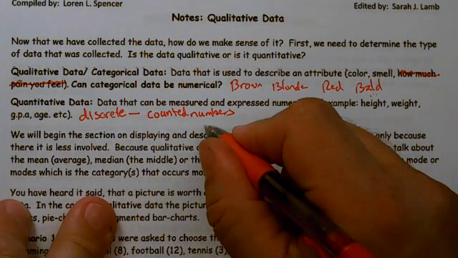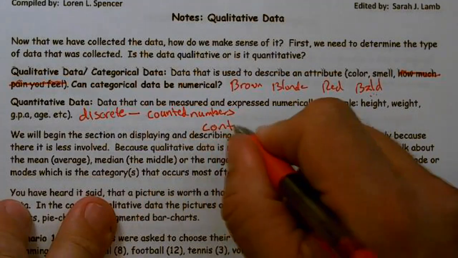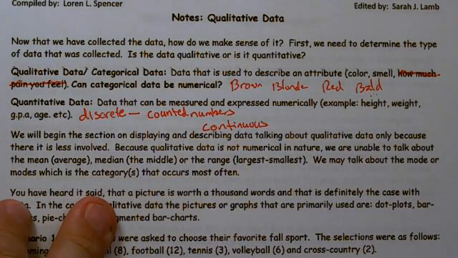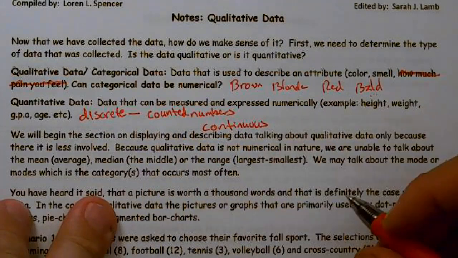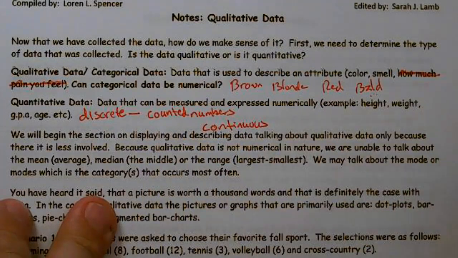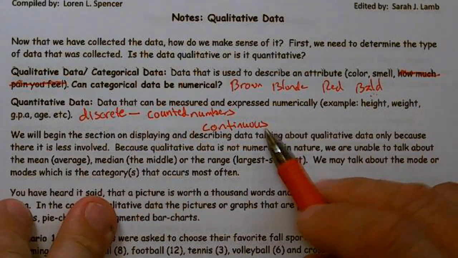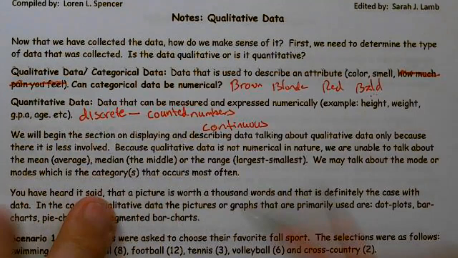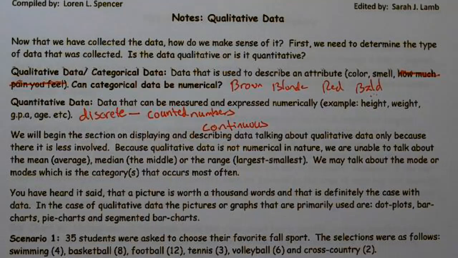And continuous goes along just what you have in your math class. It can assume any value, so we can talk about all the decimals, etc. when we talk about continuous. But we're going to deal with quantitative data later. This section is primarily on qualitative data.